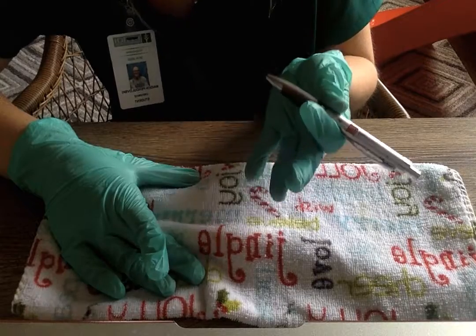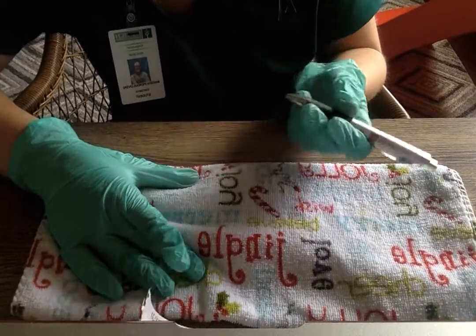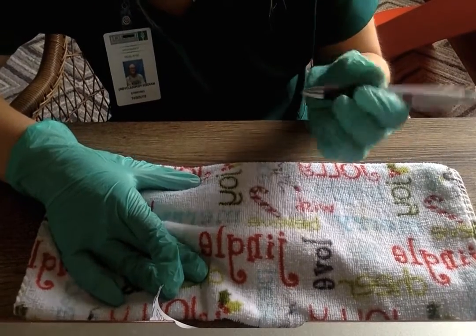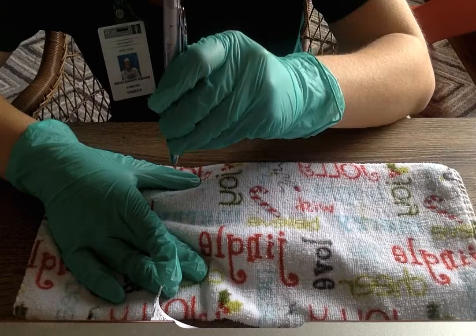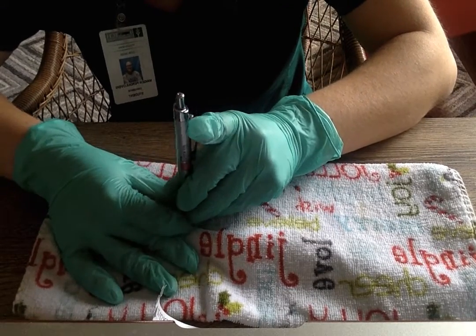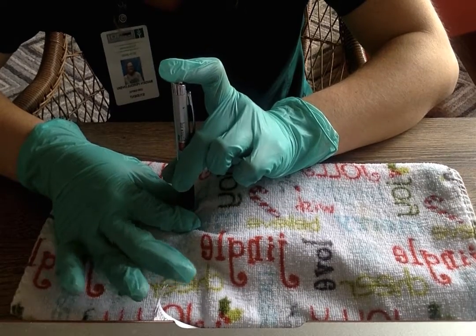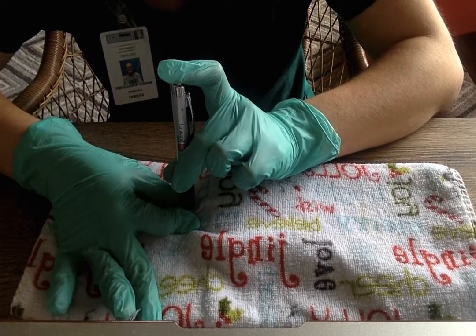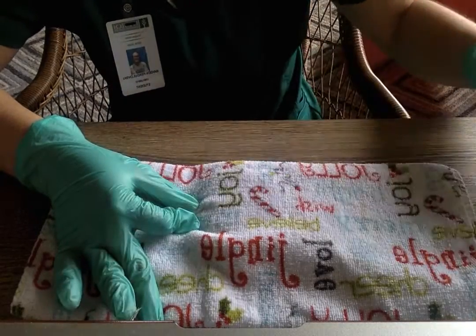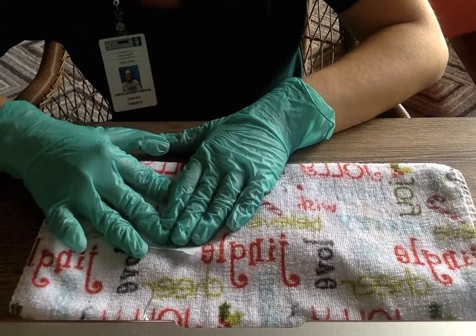My patient is pretty average size, so I'm going to go ahead and pinch about 2 inches, and then I'm going to go at a 90-degree dart, and I'm going to inject, make sure that my needle is nice and secure. Okay, pull it out, get my gauze, apply a little bit of pressure.